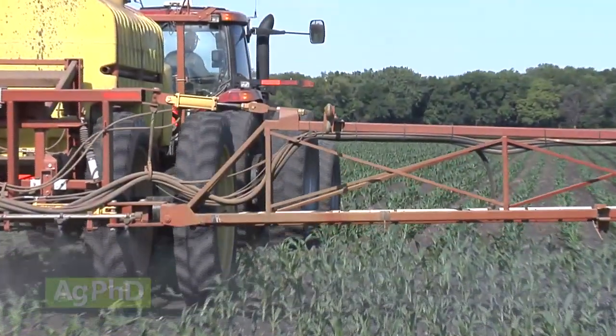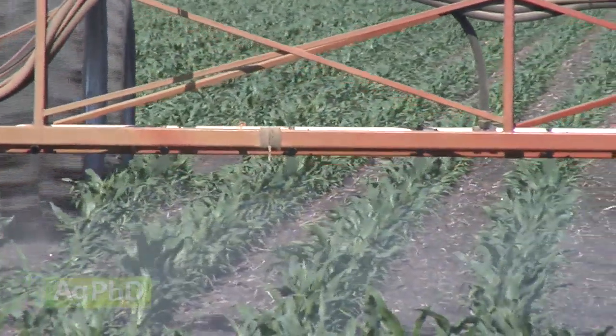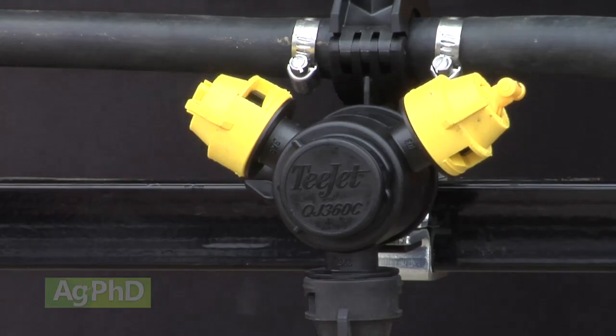The other thing that farmers can do on their spray booms, like Brian said, is switching to different drift control tips. Well, on the back of a spray boom, farmers can put on 3-way or 5-way nozzles.